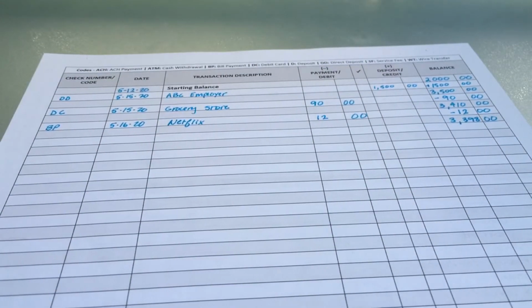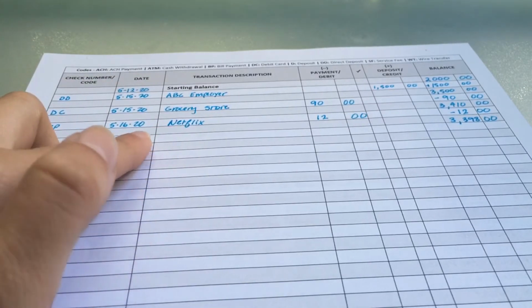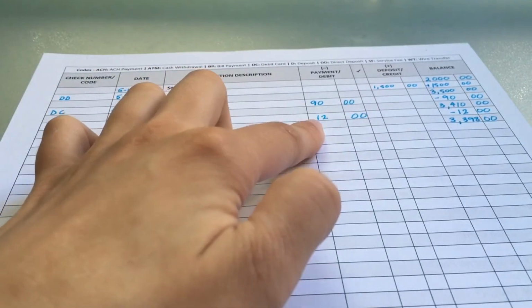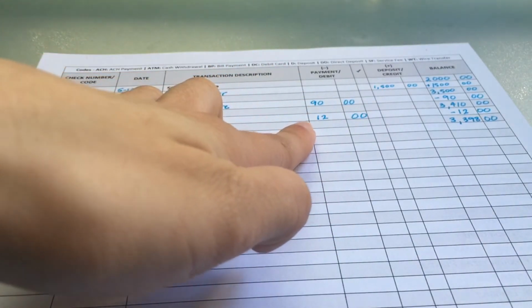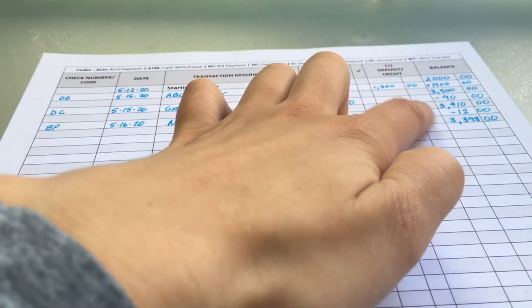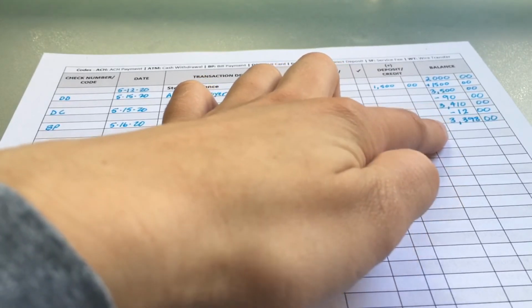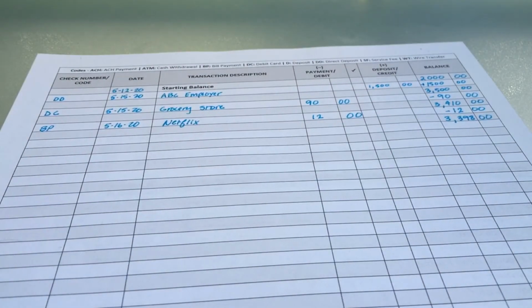So the next column, I am doing a bill payment. I wrote BP as my check code number. I wrote the date. It is for my Netflix account, and it will be $12 in the payment column. So it is a negative. Then I will subtract $12 from my previous balance, and that gives me $3,398 total. So you would continue doing this for all your payments.